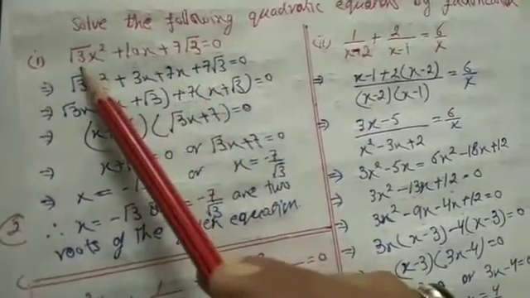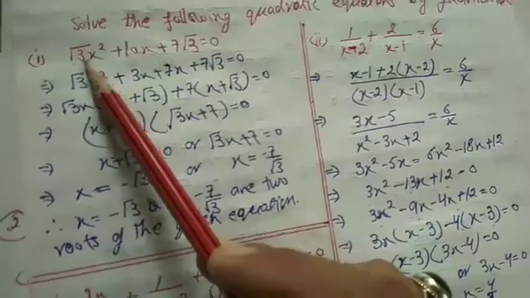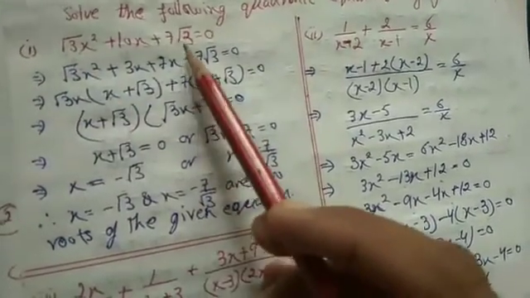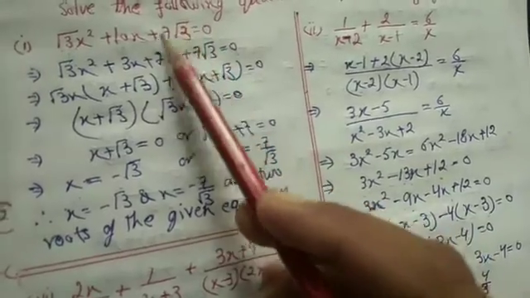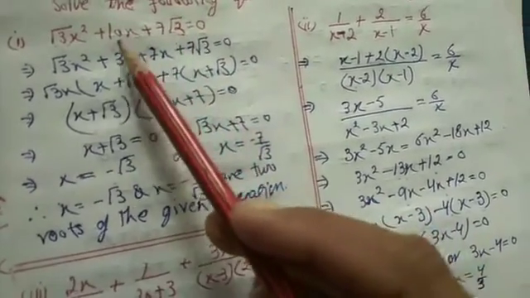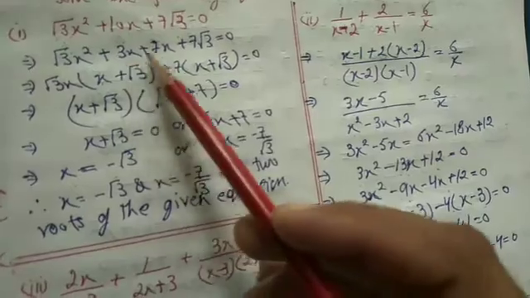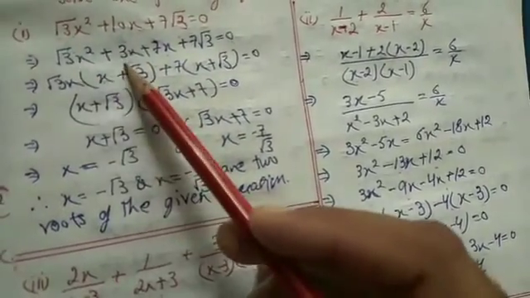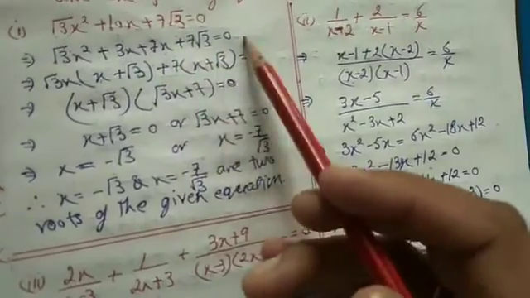So what we have to do is multiply the coefficient of x square with the constant. That is root 3 into 7 root 3, which will be 21. So we have to find the factors of 21 such that their sum is equal to 10. It means that is 3x and 7x. Now split the middle term. So we have root 3 x square plus 3x plus 7x plus 7 root 3 is equal to 0.